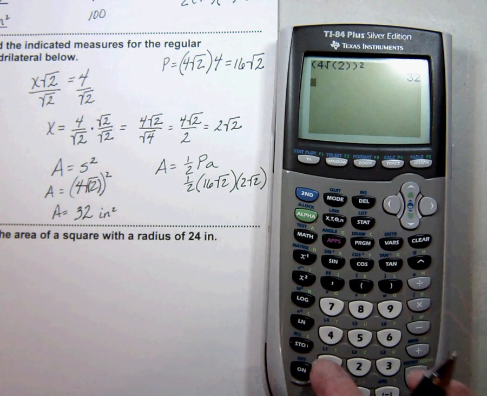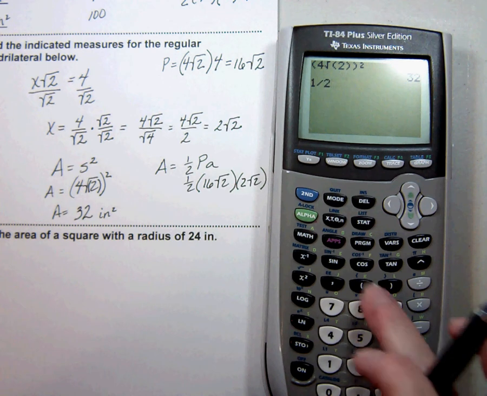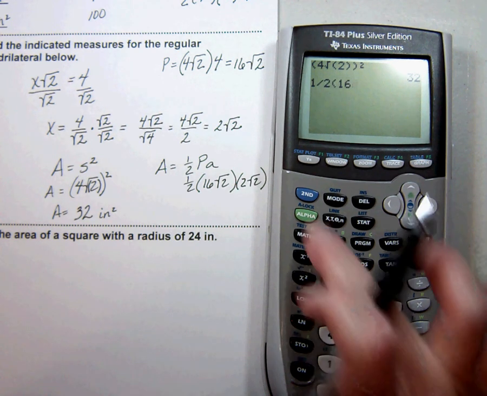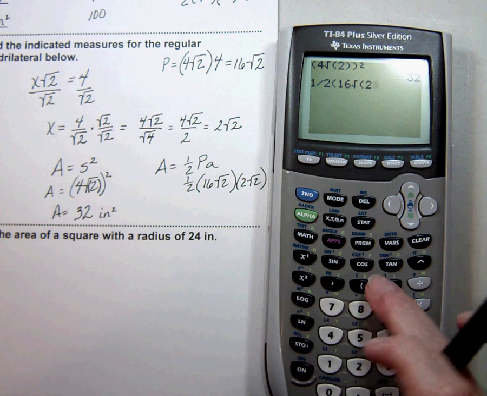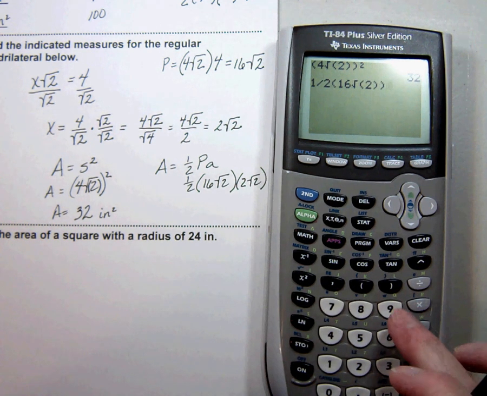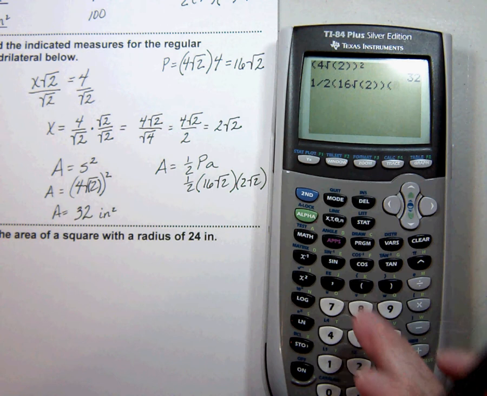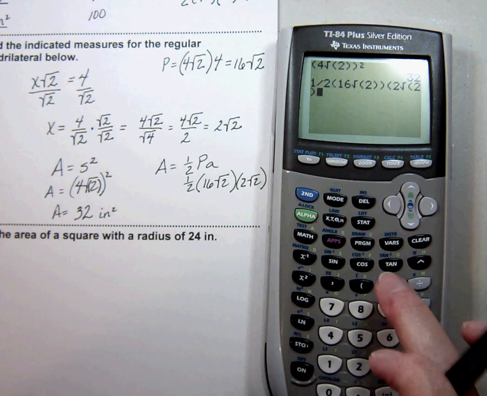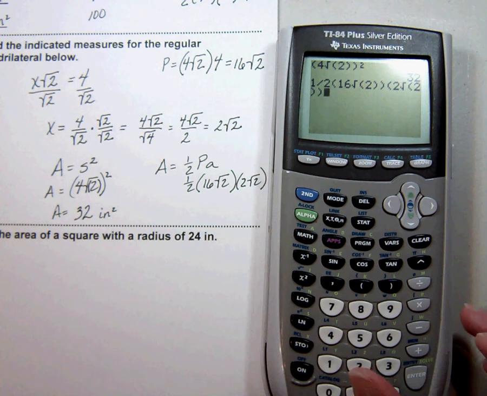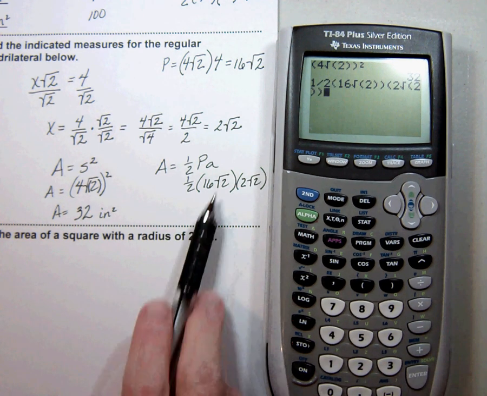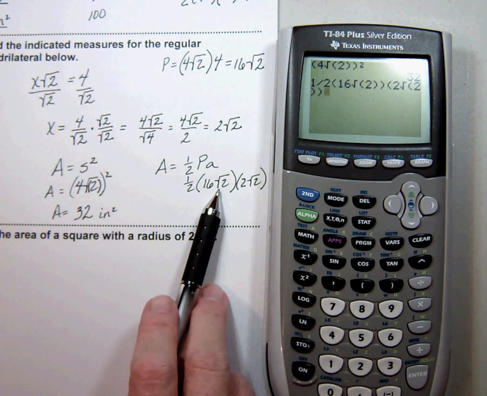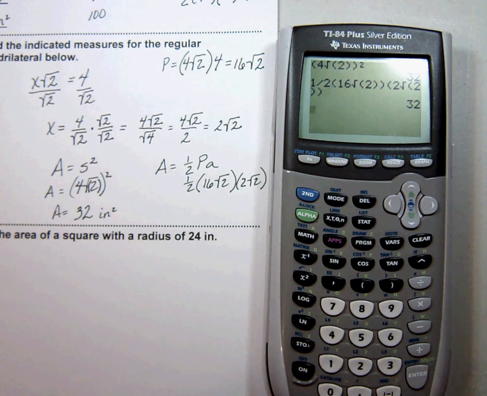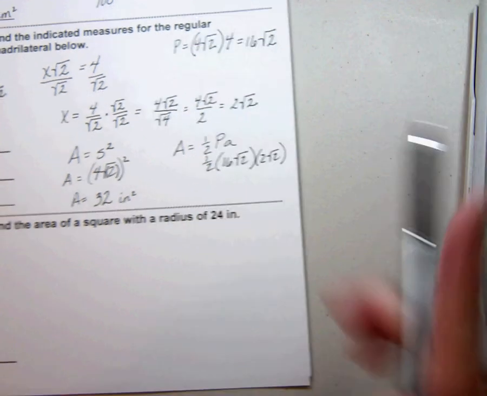Let's try the next one. 1/2. I'm going to use a parenthesis. Times 16 times the square root of 2. Remember to use a double parenthesis to close that. And then 2 times the square root of 2. And another double parenthesis to close that one. This is a little trickier, but it's because the calculator puts that beginning parenthesis anytime a radical is used. But I did get 32, so I know I'm doing it right.